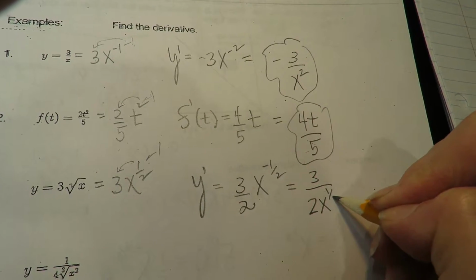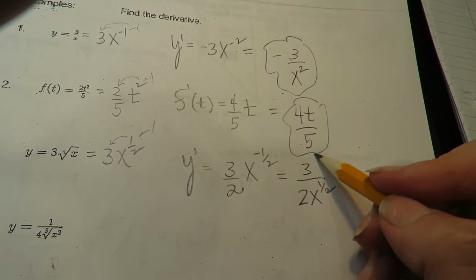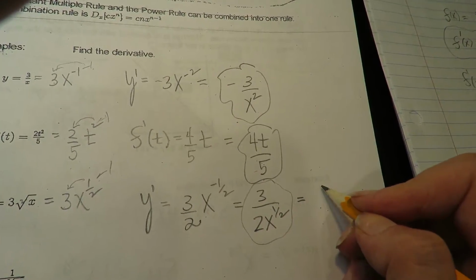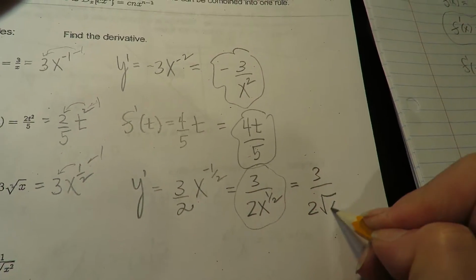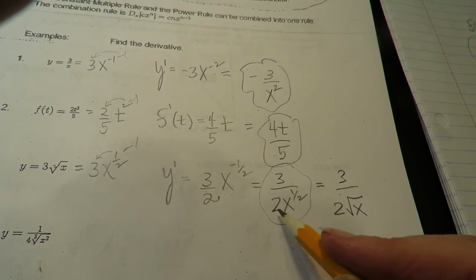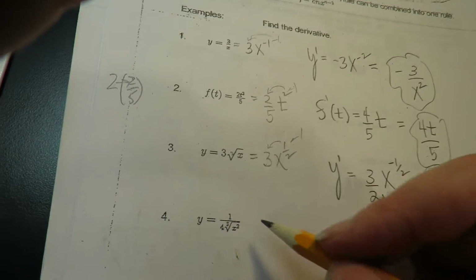All right, that's a perfectly acceptable answer. That's full credit. But it's very nice if you throw it back in a radical form. So if you write it as 2 square root of x, that's really nice. So either of these are correct. All right, let's just try one more of these.